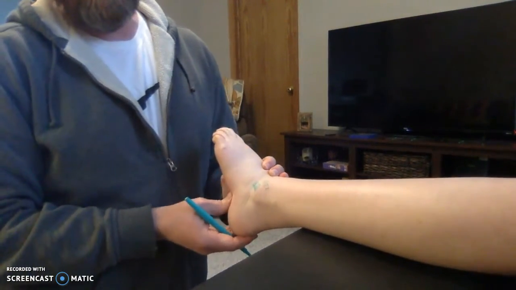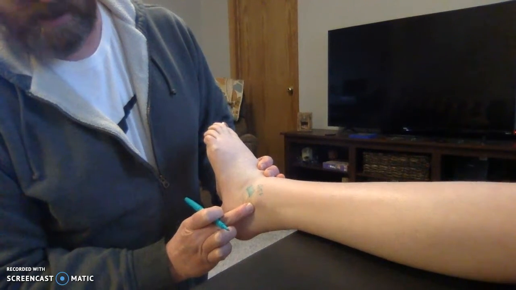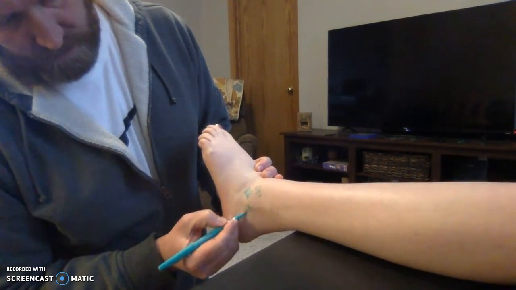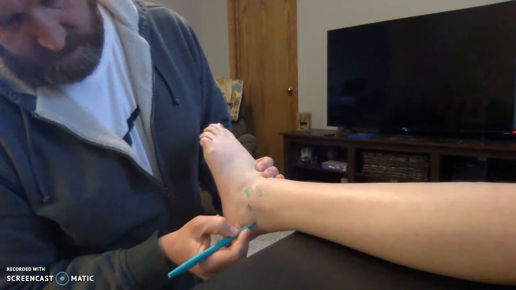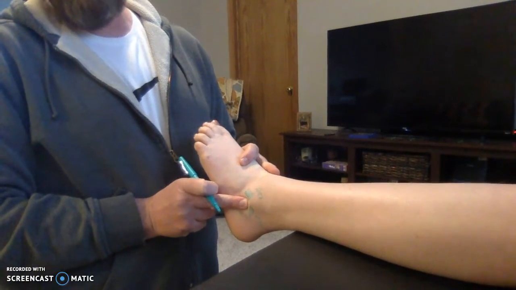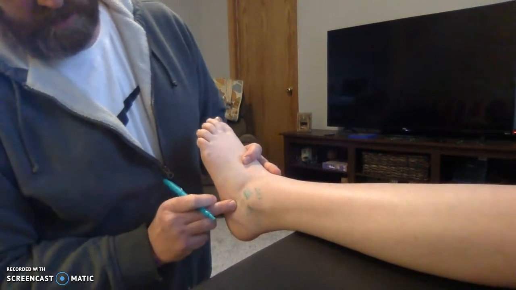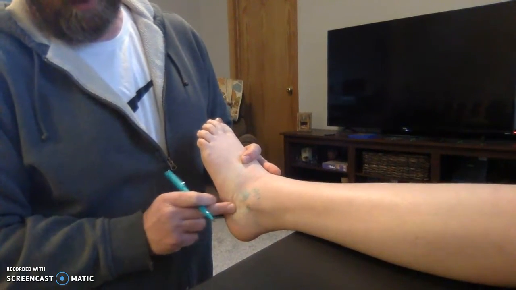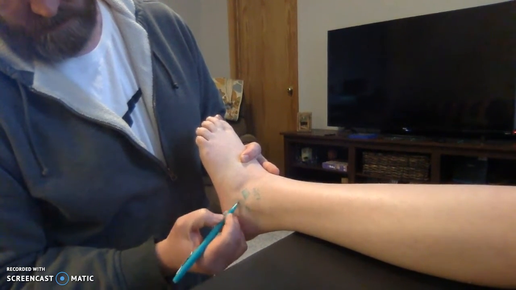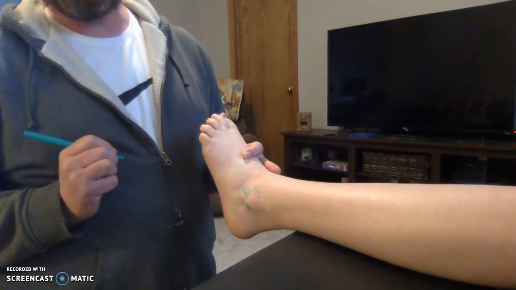Okay, next, if I roll her ankle a little bit, you find the posterior side of the malleolus, and it goes down here. So there is your PTF. And then straight inferior from the distal end of the fibula, going down to the calcaneus. So if you feel, you can actually feel the calcaneus down here. And then this is your CF, or calcaneofibular.